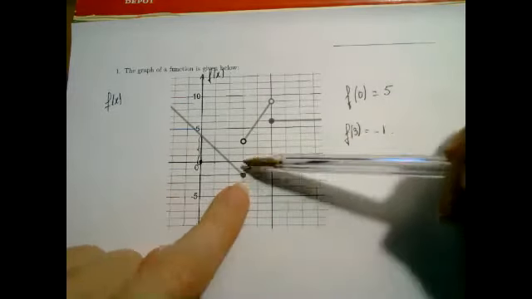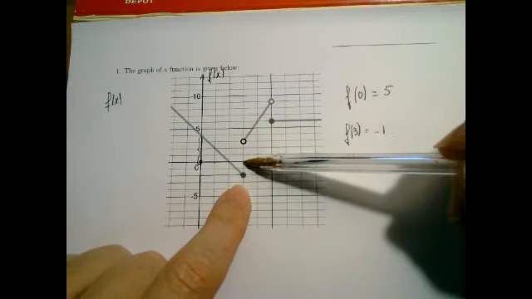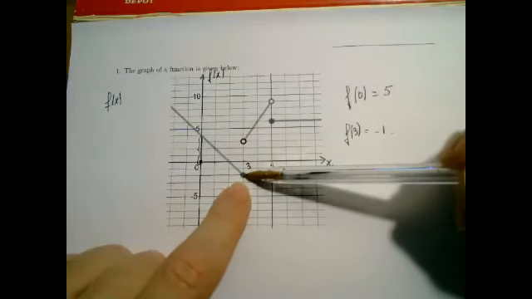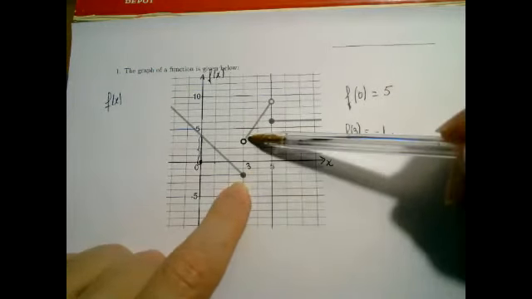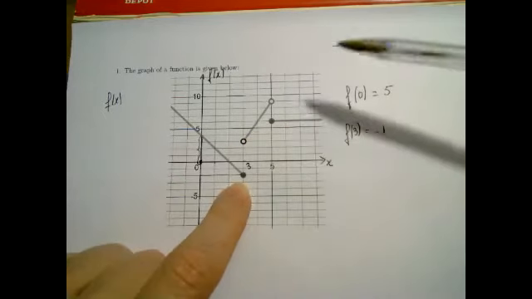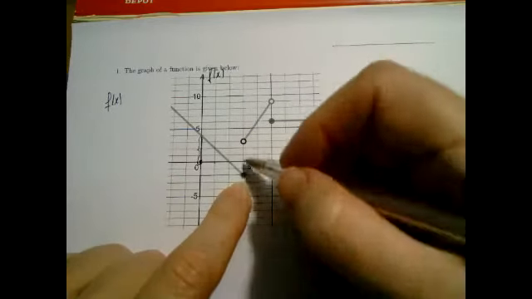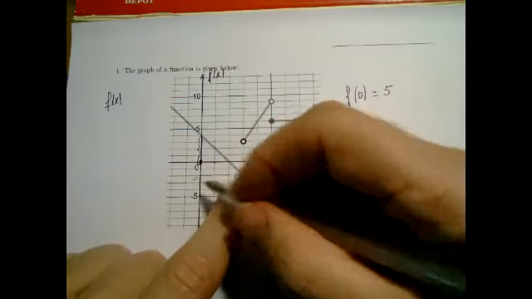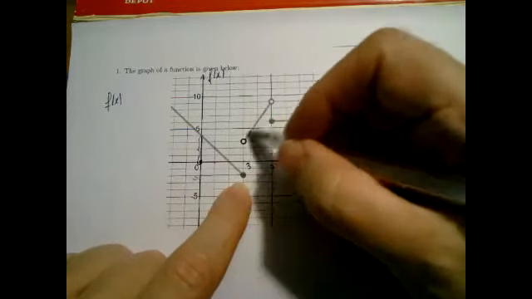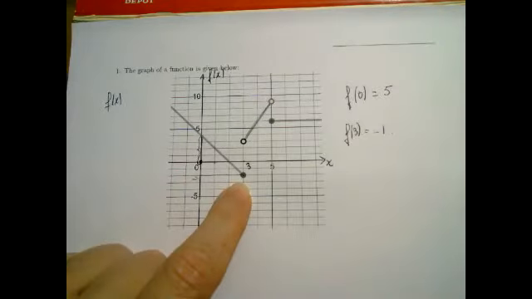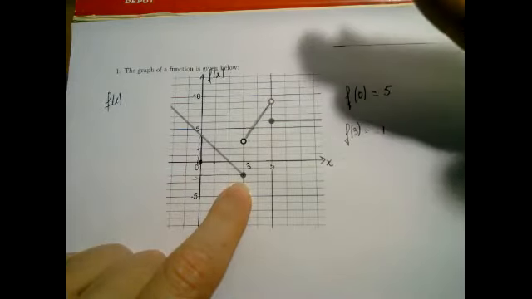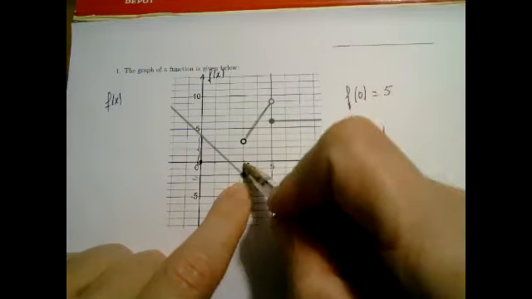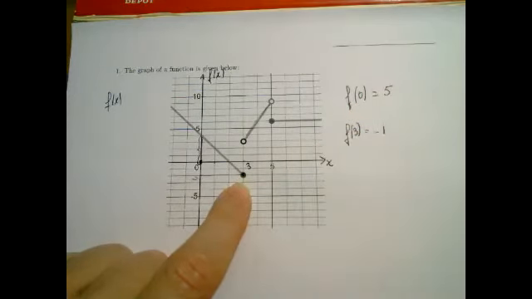So the function takes the output at 3 at the closed hole, the full hole, not the open hole. That's how we read those holes. So here I want my function to be equal to -1 at 3, but after that my function is really changing, a totally different formula. That's what we're going to be doing today. But f of 3, that's what the closed hole means.